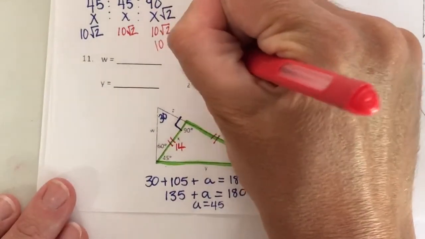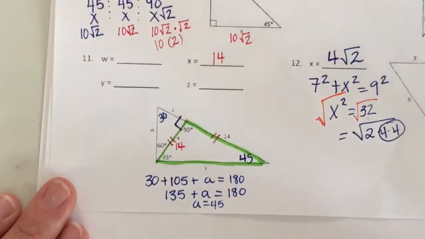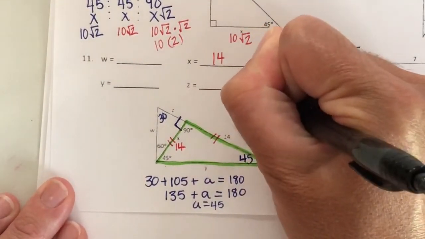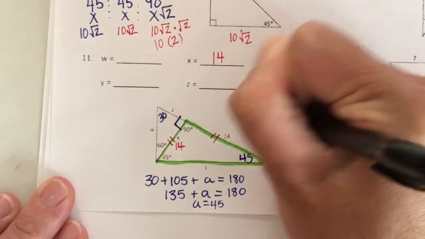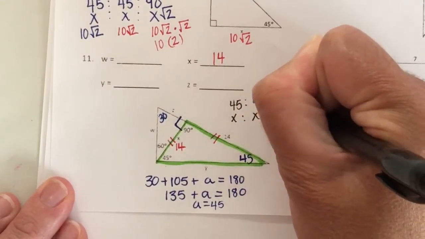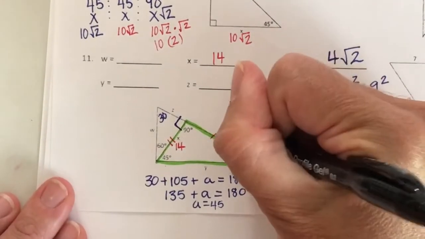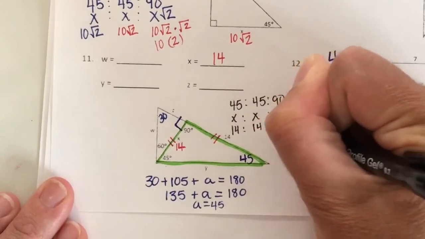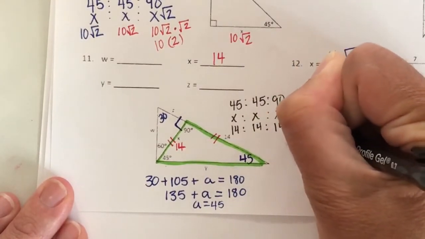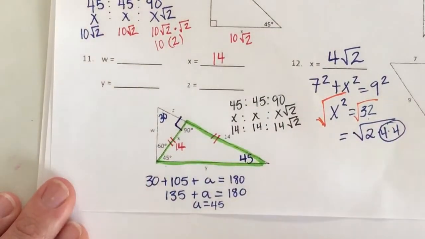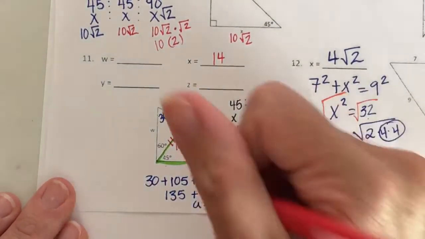So X is 14. And so now using my ratio, 45, 45, 90, X, X, X times the square root of 2. So 14, 14, 14 times the square root of 2. So my Y has a length of 14 times the square root of 2.